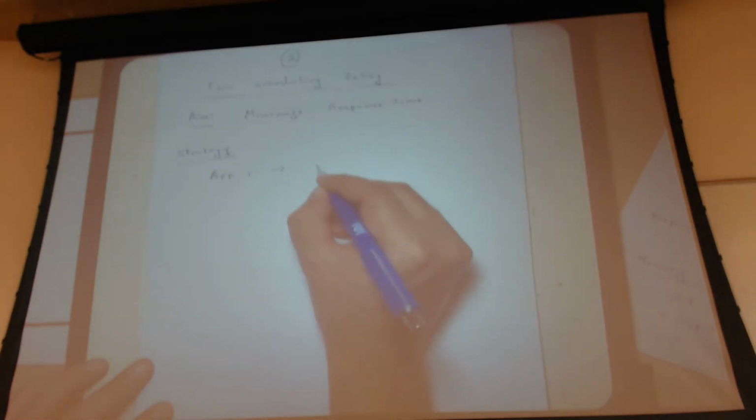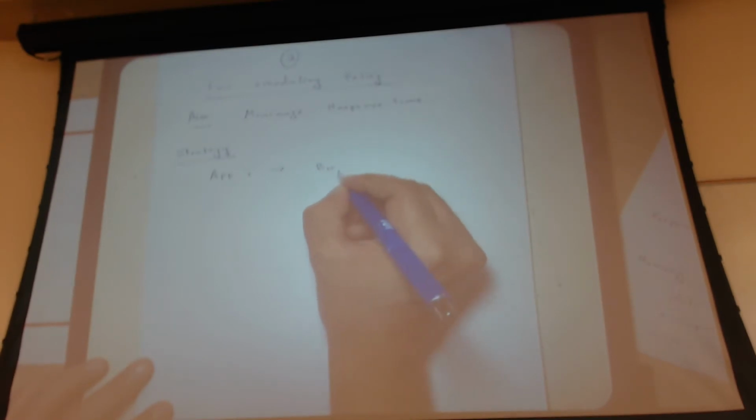What is the strategy? The strategy is that apps request memory bandwidth. So let's say that an app i is requesting bandwidth b_i. So this is the requested bandwidth. How do you decide what is the requested bandwidth? Well, each app has an intended execution time, not really the real-life execution time, but an intended one.